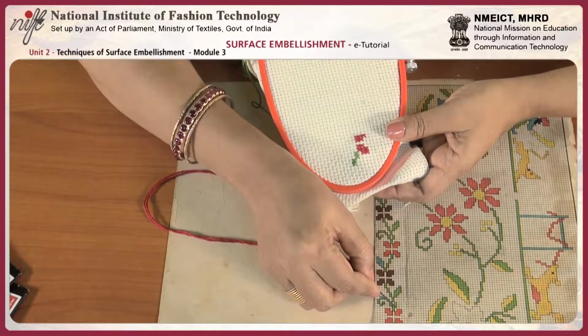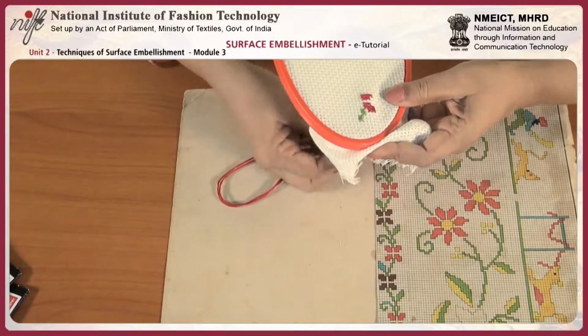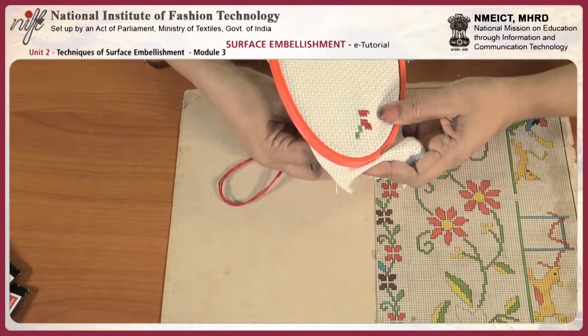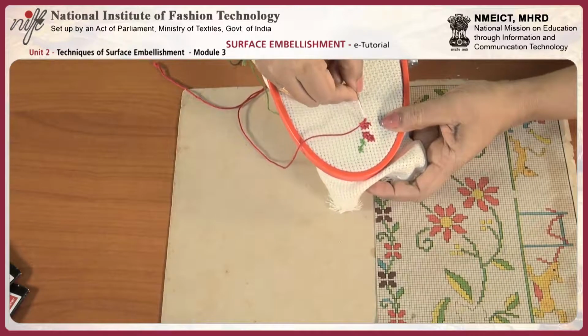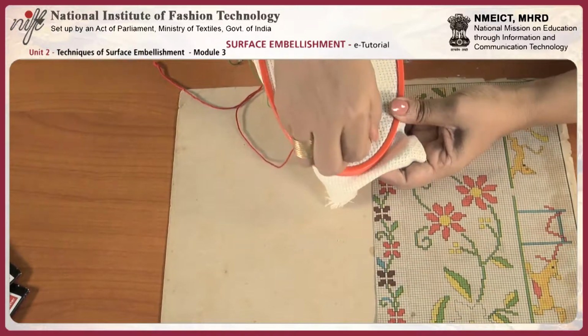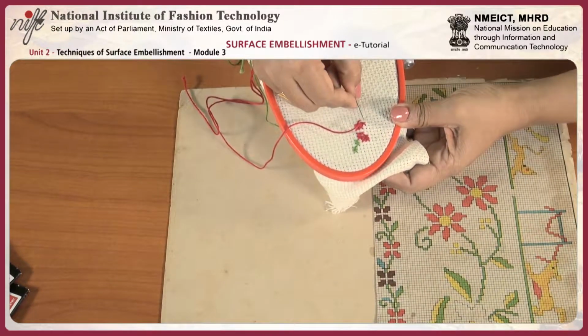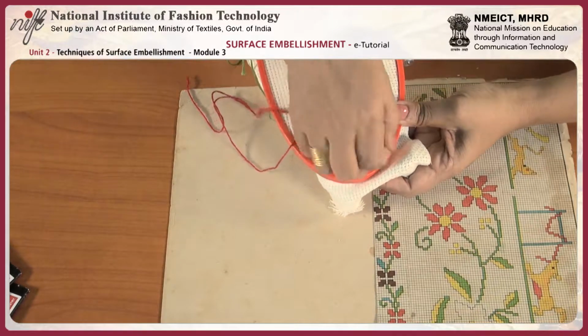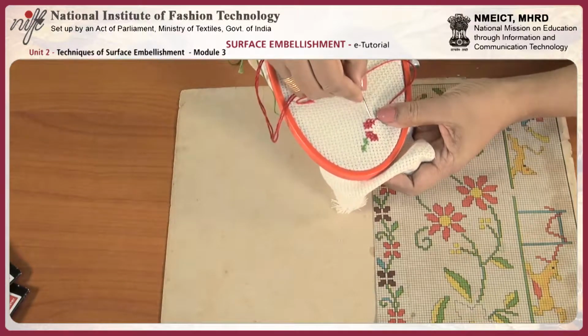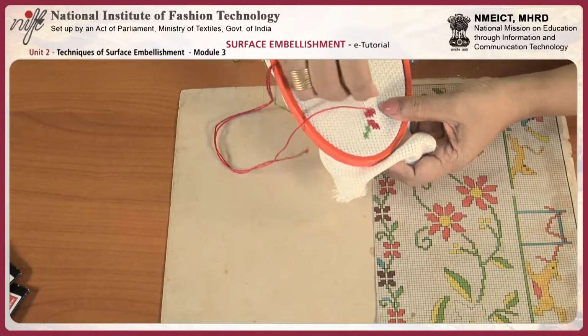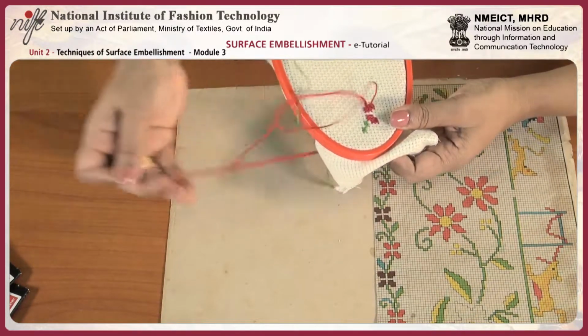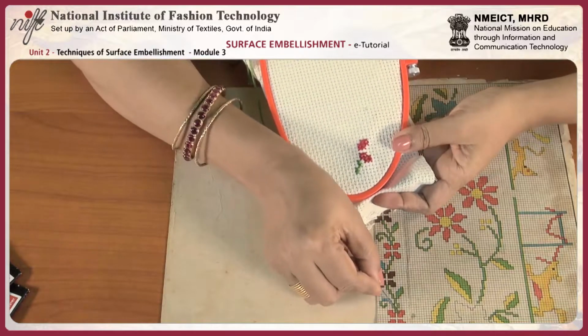Again we have 2 on the right side. Repeat the same thing.